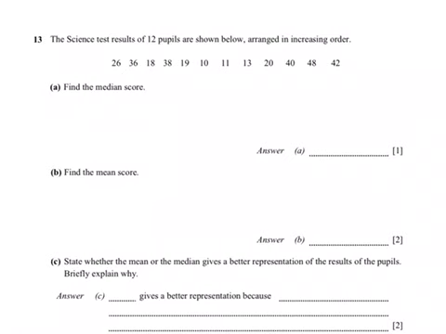Okay, so for this one, just arrange the scores in ascending order, and the median score will be the middle score. Now because there's an even number of students, you have to take the middle 2 scores and divide by 2. So it's the 6th term plus the 7th term, divided by 2.